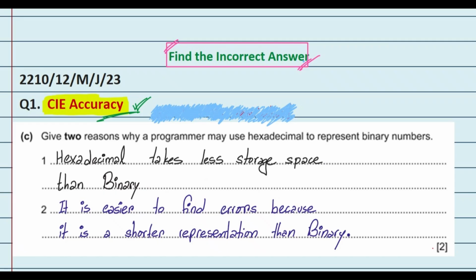Let's find the errors, find the incorrect. Now what this question really asks is, we need to find the incorrect answer. So from these 2 statements, which statement is incorrect? Is both incorrect? Is 1 out of the 2 incorrect? Now the incorrect statement, or the statement which has missing information, is statement number 1.